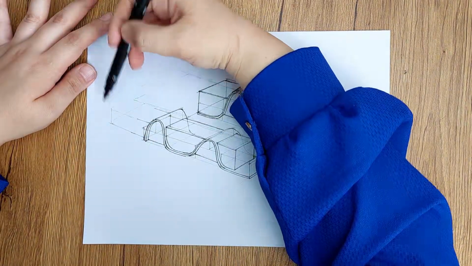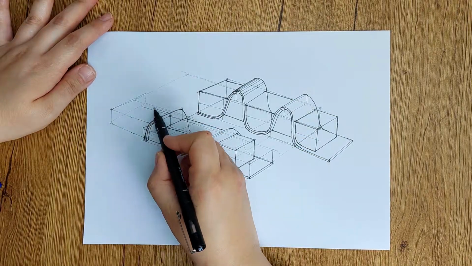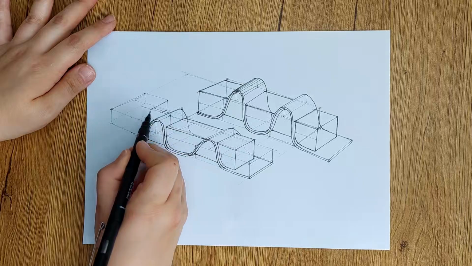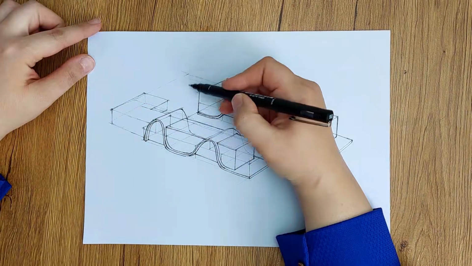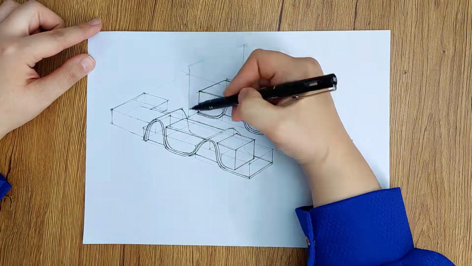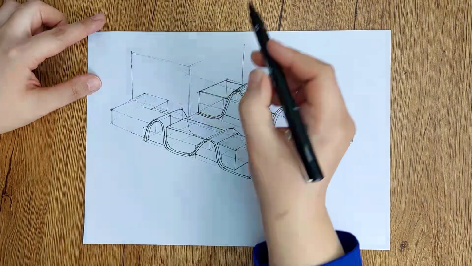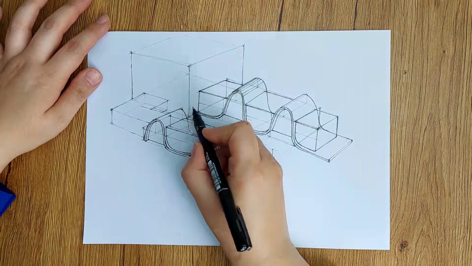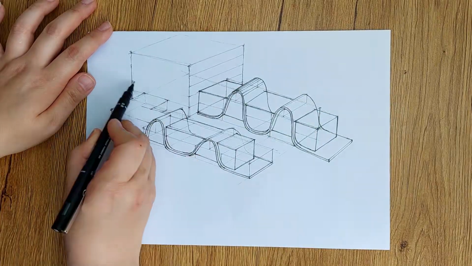Now I want to link these two forms, these two curve forms, with a corridor, and at the end of the first form I will have a cube form that you could see at the beginning in the plan.